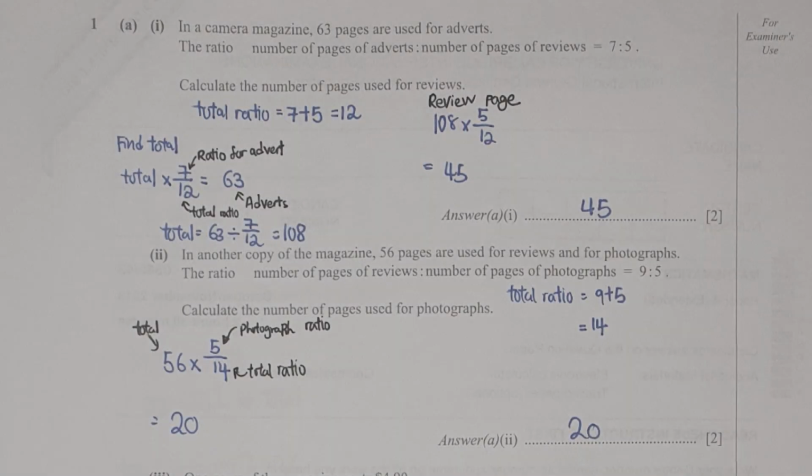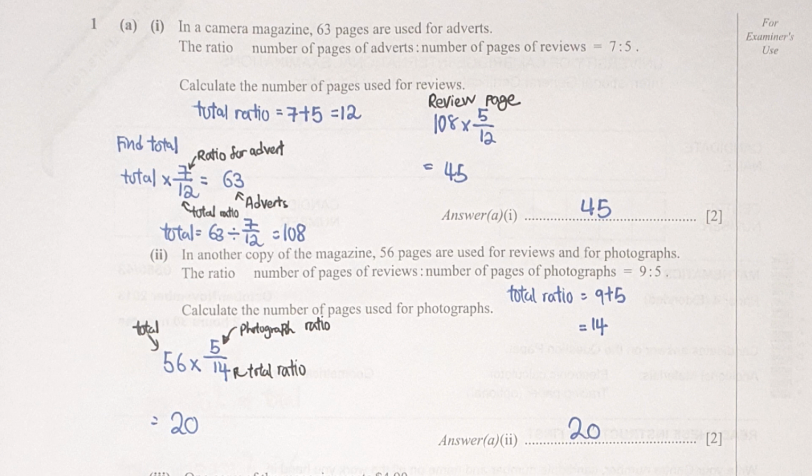For the first question here, the first thing that I did was to identify the total ratio. So simply take 7 plus 5, you get 12. Okay, and they are looking for the number of pages used for review. Okay, so in order to get that, I try to identify the total number of pages first.